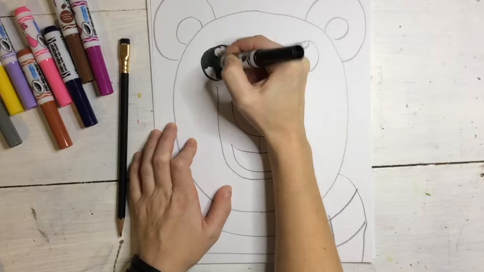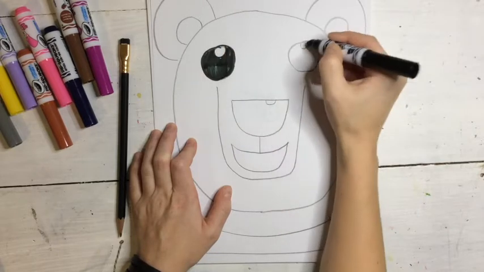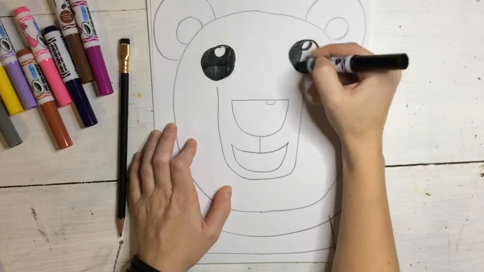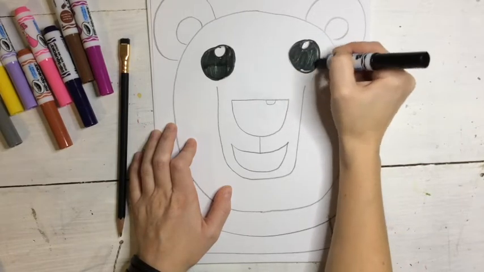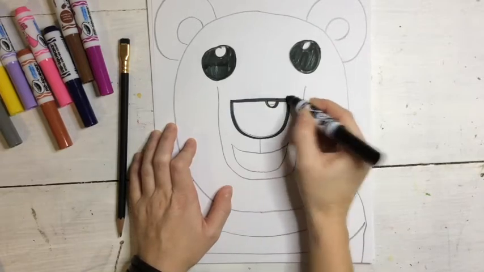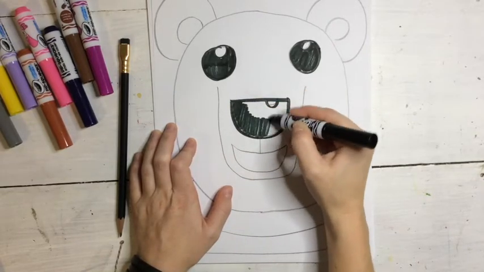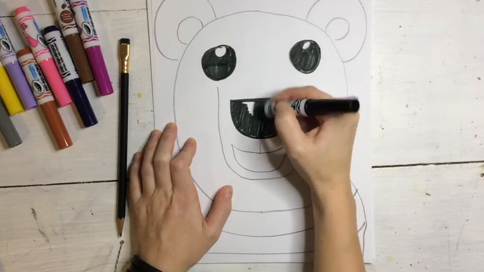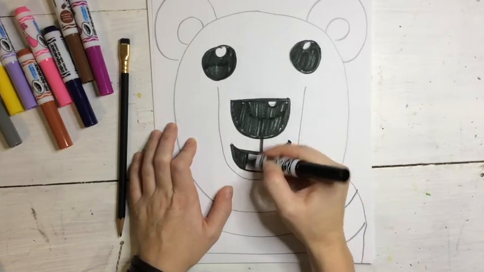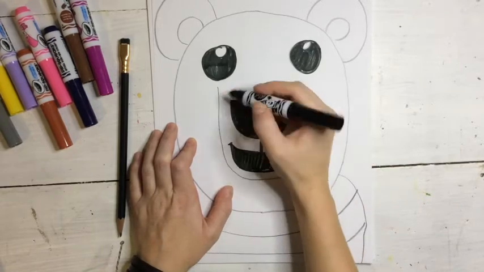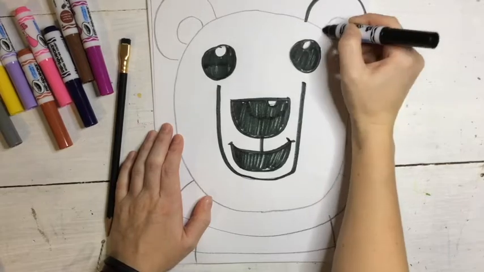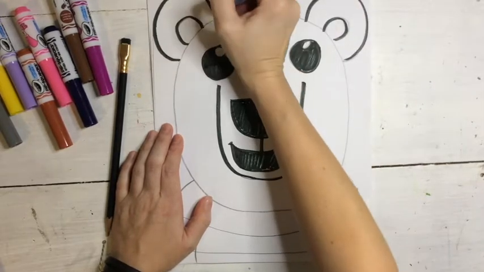So normally we don't color anything in, we just outline, but this time if you want to add some features with your black marker, you can do that. When you are outlining, just trace over your pencil marks, making it nice and bold and clean and crisp.